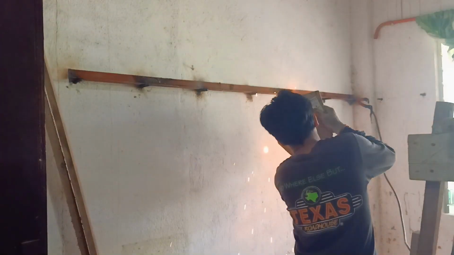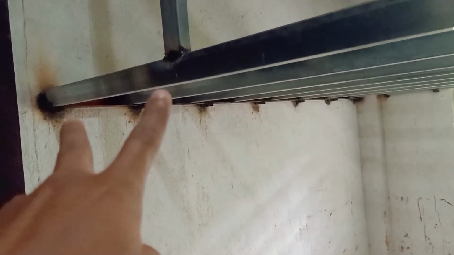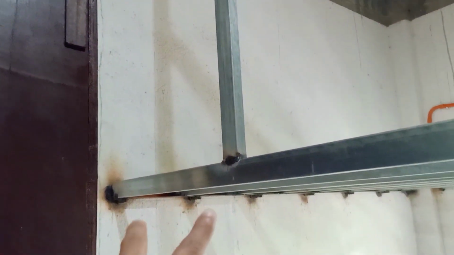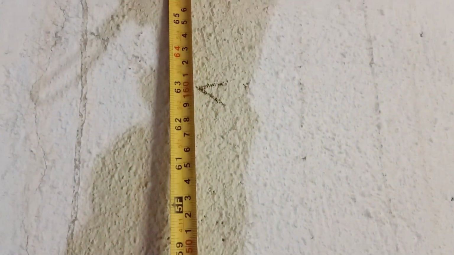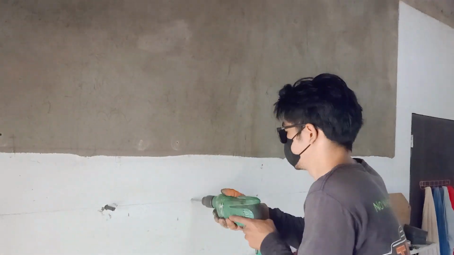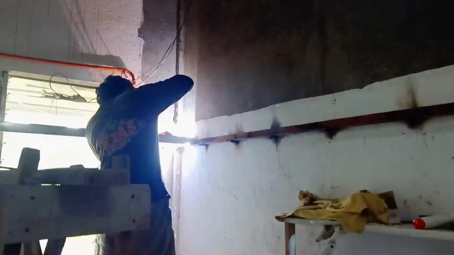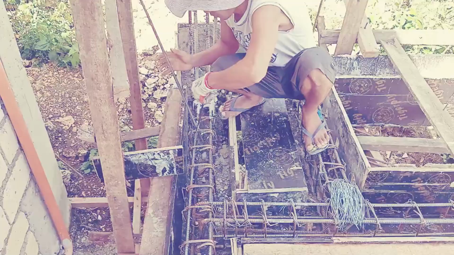Magandang araw mga boss. Ngayong araw na to ay gagawa tayo ng loft bed gamit yung 1x2 na tubular at yung kapal niya is 1.5 mm. Step by step mula sa pagsusukat, pagbubutas, paglalagay ng brace hanggang sa matapos ito. Pero bago ang lahat, intro muna tayo.